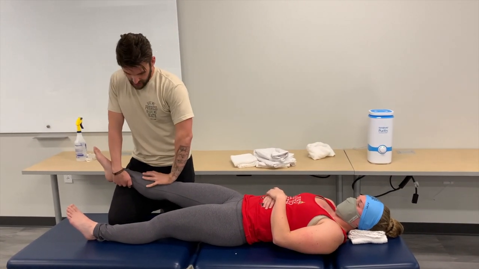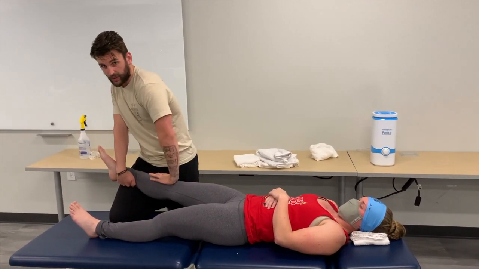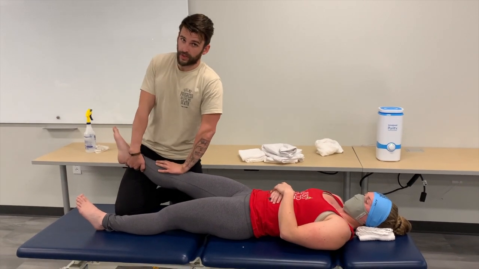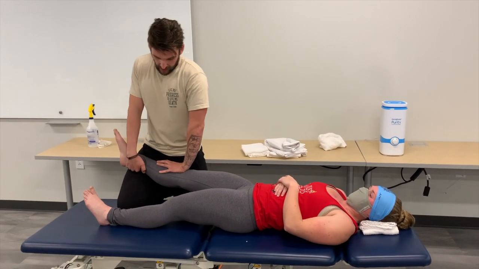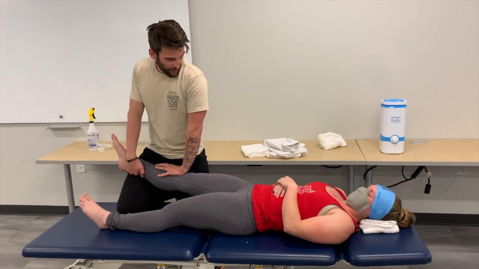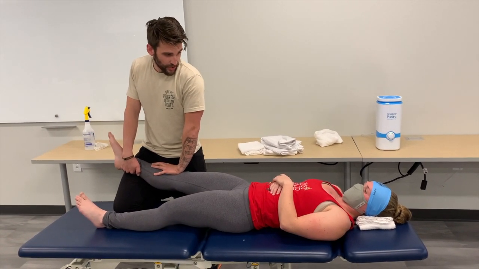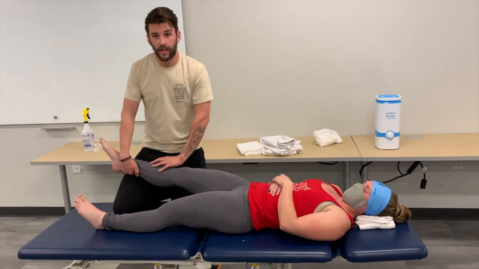So what we're going to do is a simultaneous push down with this hand and a pull up with this distal hand. So we're really going to ratchet that guy into extension for a grade 4. So we're going to get to R2 and then just hover in there.